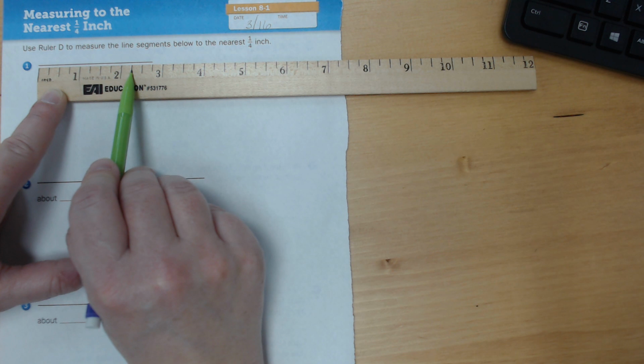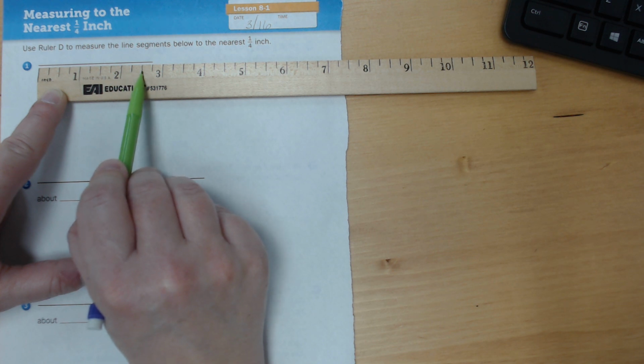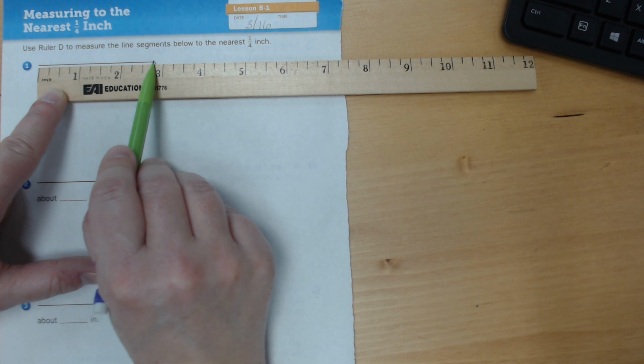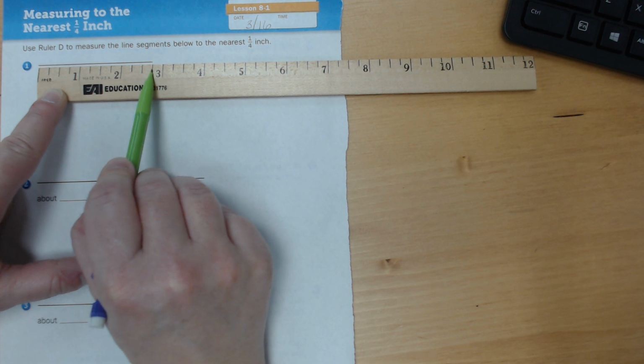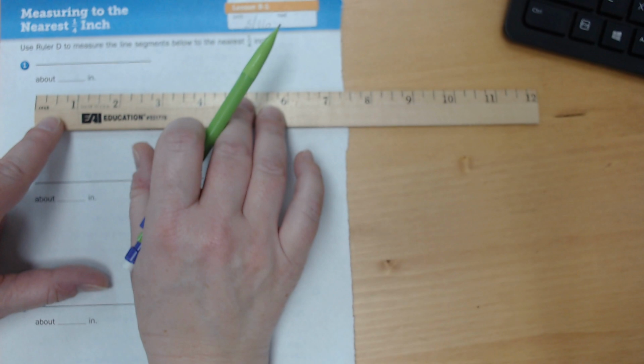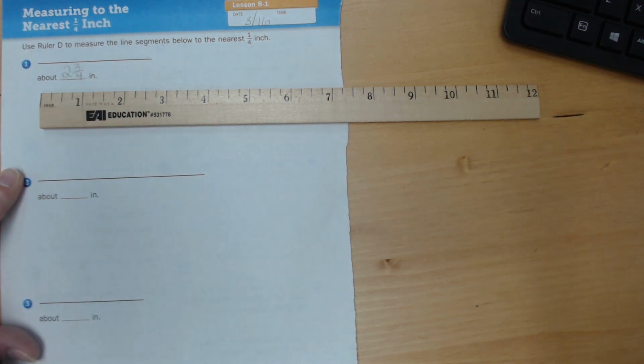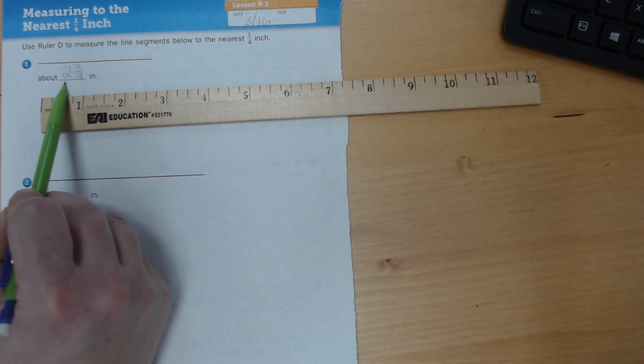So this line would represent 2 inches and 1/4. The next one would be 2 inches and 2/4, or you could say that is also 2.5 inches. The third line now represents 2 3/4. Since this is the closest spot to where our line ends, our measurement would be 2 3/4 inches. Notice when you write this, you are writing a whole number next to a fraction.